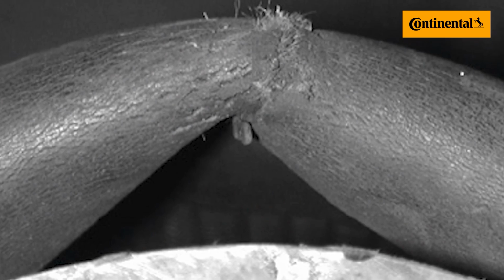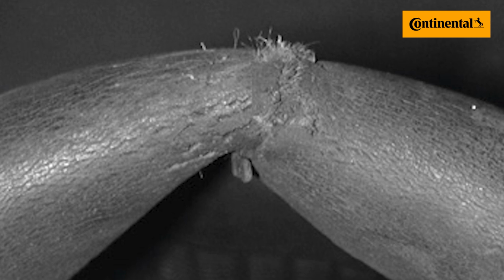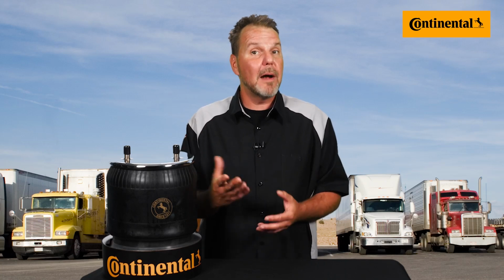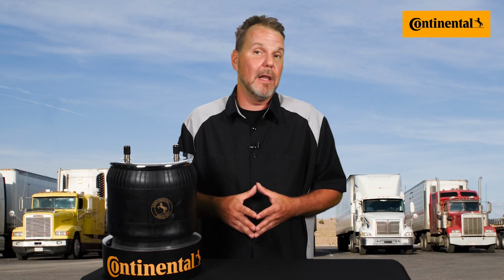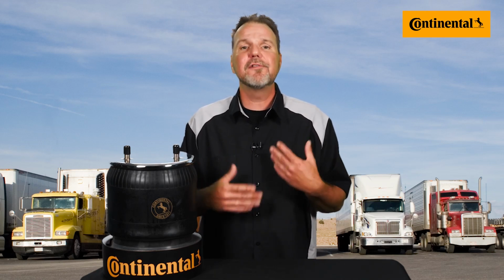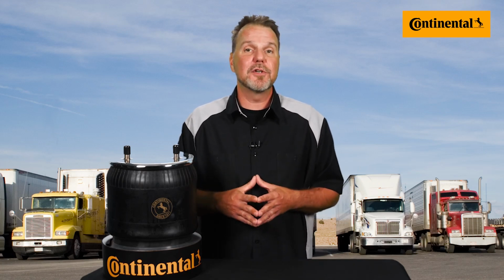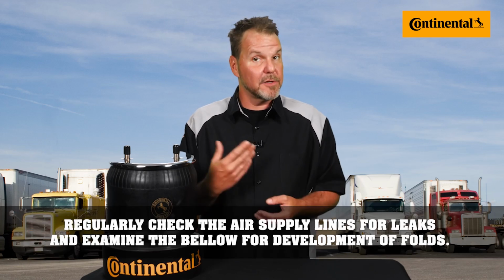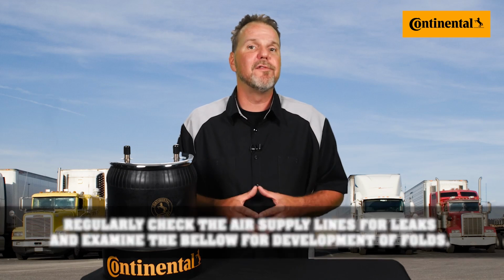Without internal air pressure, the bellow is unable to uniformly roll over the piston and instead may fold while operating the air spring assembly. Attempting to operate the system without proper air pressure functioning will significantly increase wear of the bellow. Check that air springs are inflated before driving and avoid operating without internal air pressure. Regularly check the air supply lines for leaks and examine the bellow for development of folds.